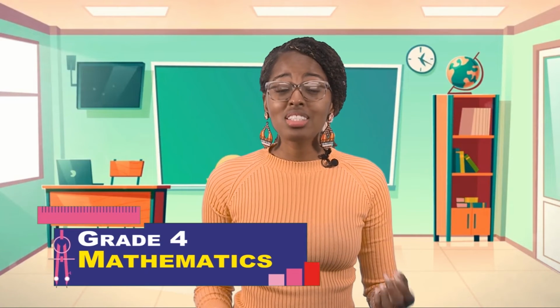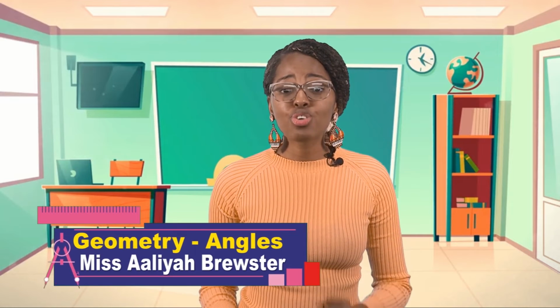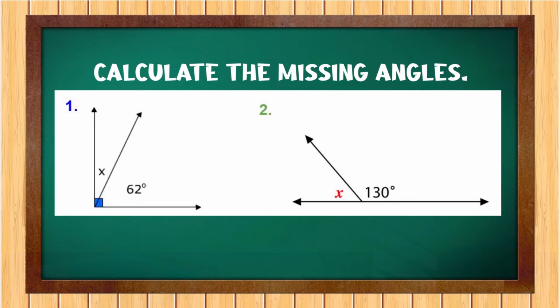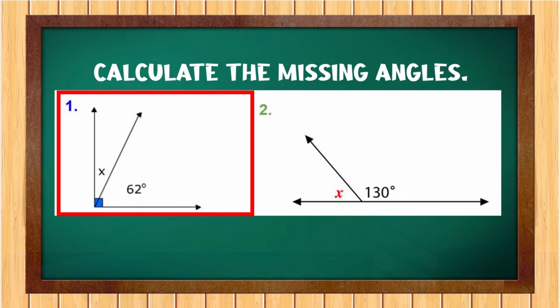Okay, boys and girls, now that we know much about angles, it's time for you to try an activity on your own, okay? You're going to calculate the missing angles for number 1 and number 2. Notice number 1 forms a right angle triangle, and there are two angles there. So it's safe to say that those angles are complementary. If you remember what complementary angles are, this should be a breeze.